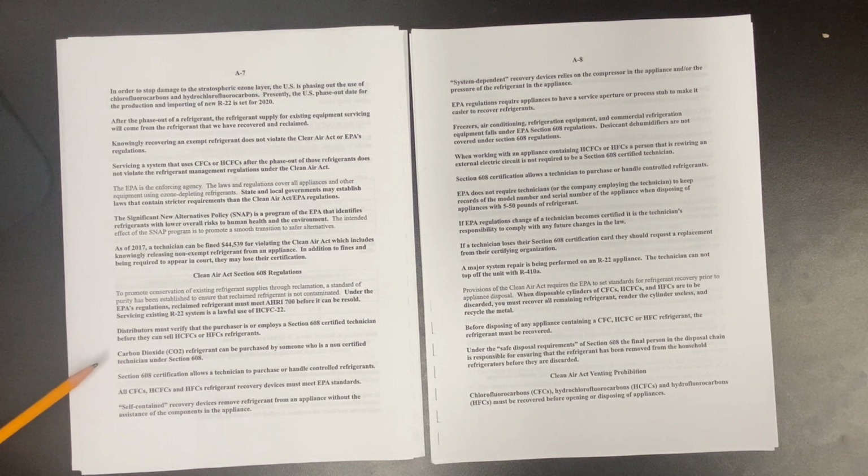Carbon dioxide refrigerant can be purchased by someone who is a non-certified technician under Section 608. Section 608 certification allows a technician to purchase or handle controlled refrigerants. All CFC, HCFC, and HFC refrigerant recovery devices must meet EPA standards.